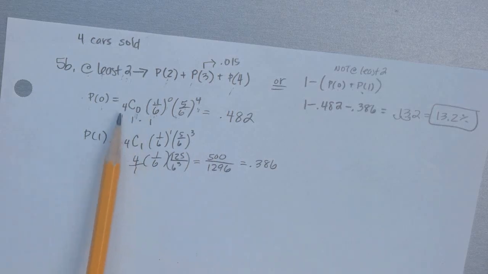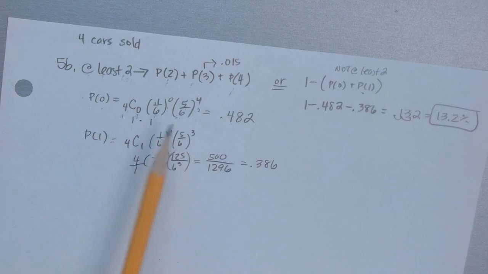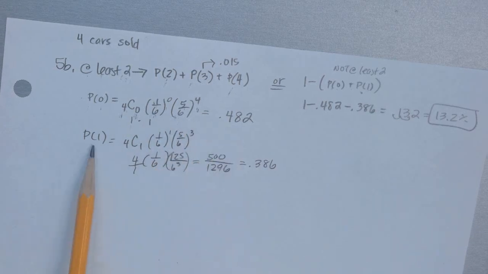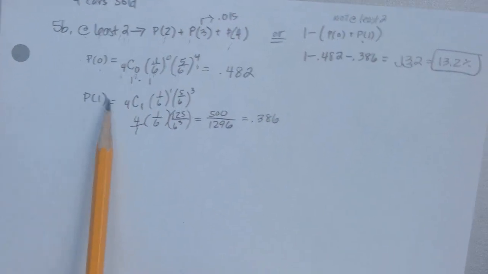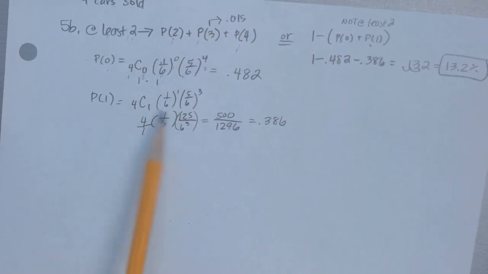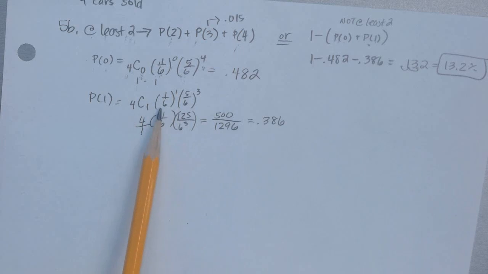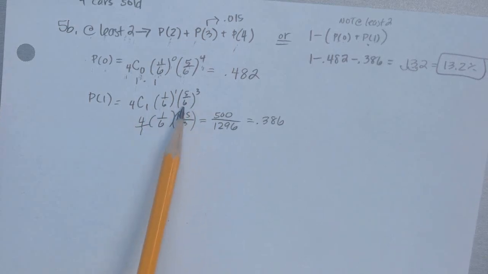Now, anything that is 0 here is going to be a 1. This is going to be a 1, so you can plug those in. And then you do the same thing with the probability of 1. Okay, so the success is always 1/6. The failure is always 5/6.